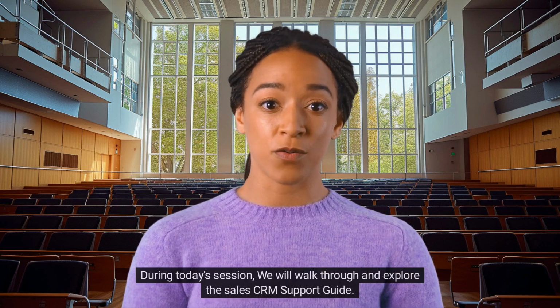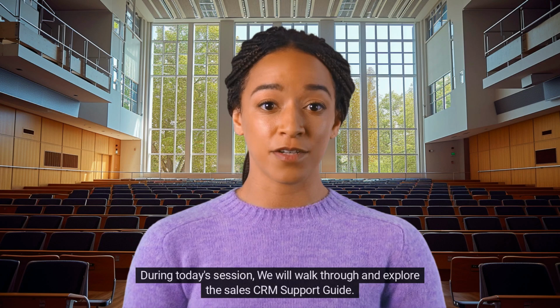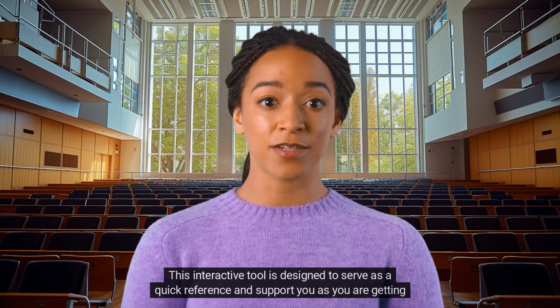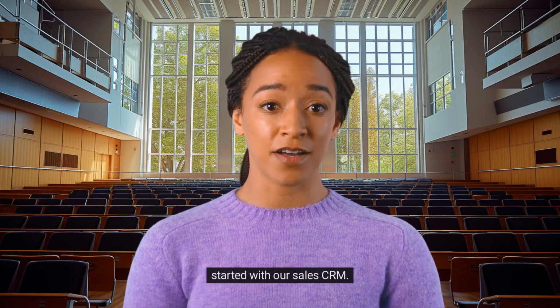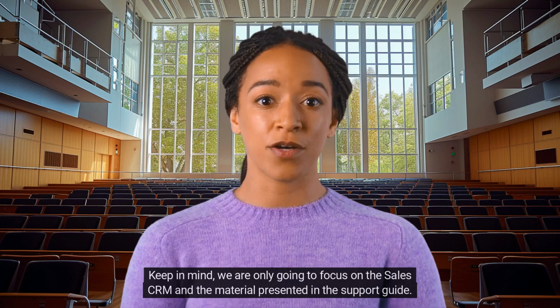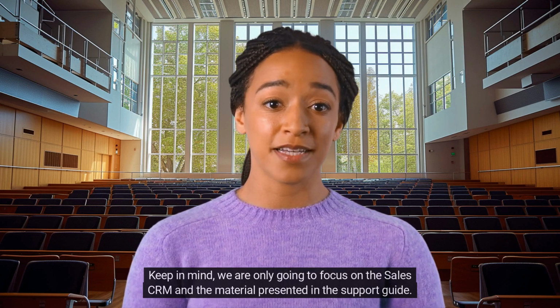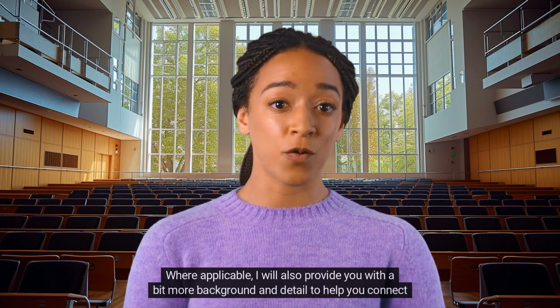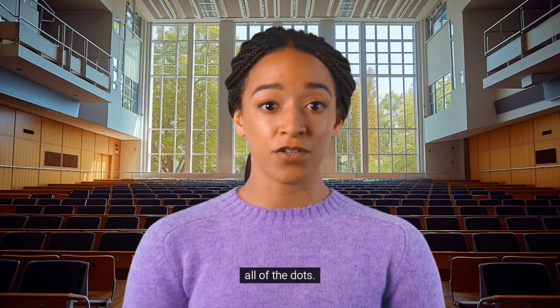During today's session, we will walk through and explore the Sales CRM Support Guide. This interactive tool is designed to serve as a quick reference and support you as you are getting started with our Sales CRM. Keep in mind, we are only going to focus on the Sales CRM and the material presented in the support guide. Where applicable, I will also provide you with a bit more background and detail to help you connect all of the dots. Are you ready? Let's get started.